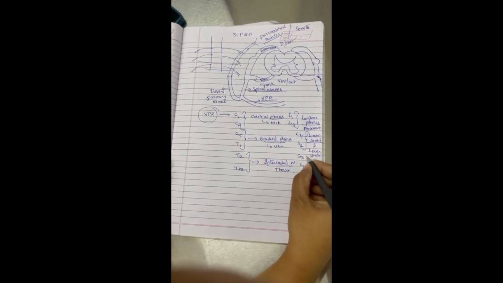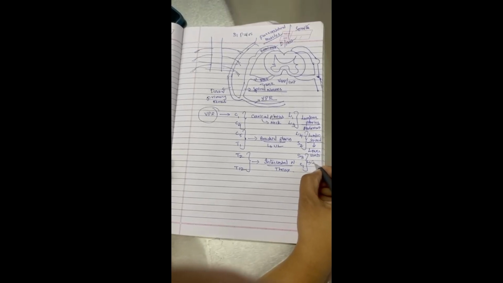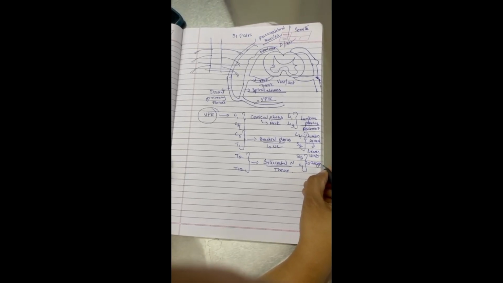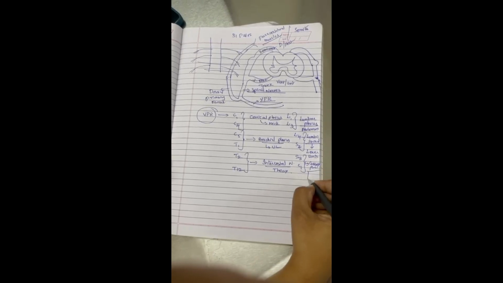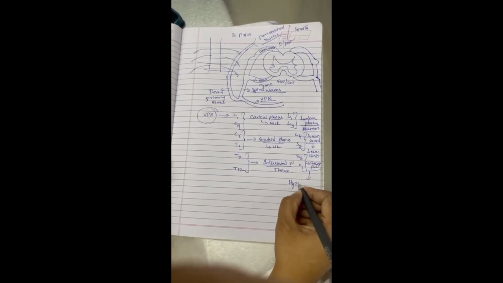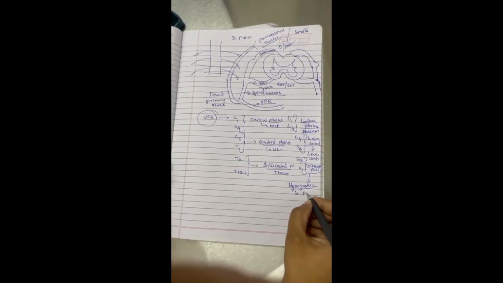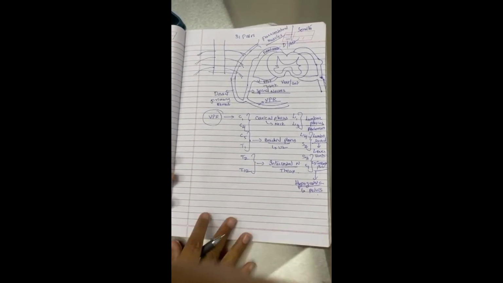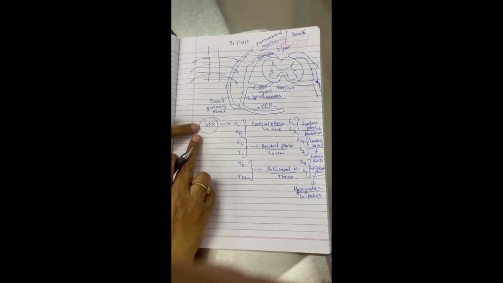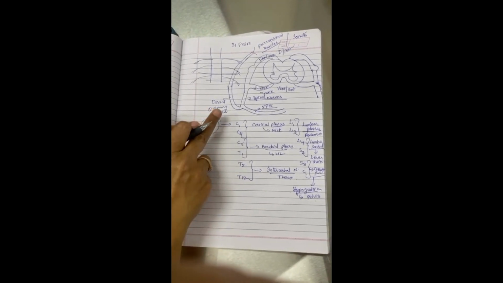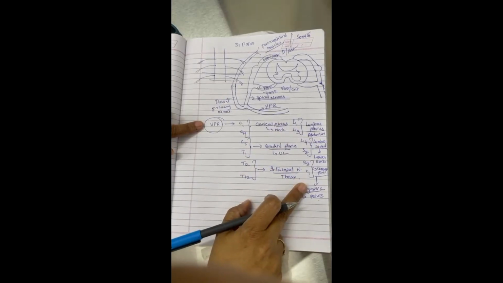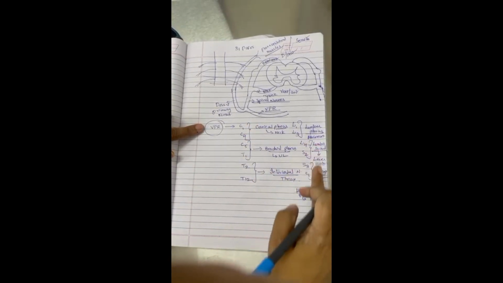S3 to Co1, these nerves will give coccygeal plexus, or it is also called hypogastric plexus. Now hypogastric plexus will supply the pelvic region, all the organs present in the pelvis. So you have to understand that ventral primary rami of all the regions, spinal nerves, will supply different body parts.